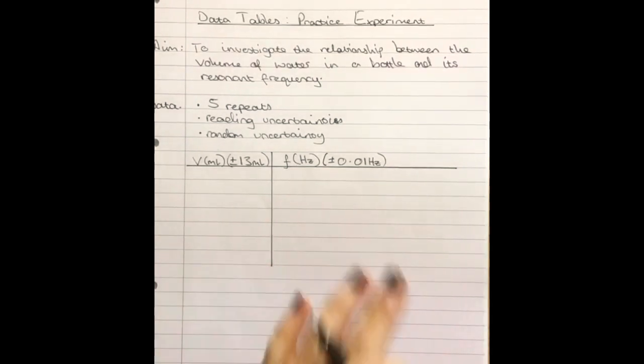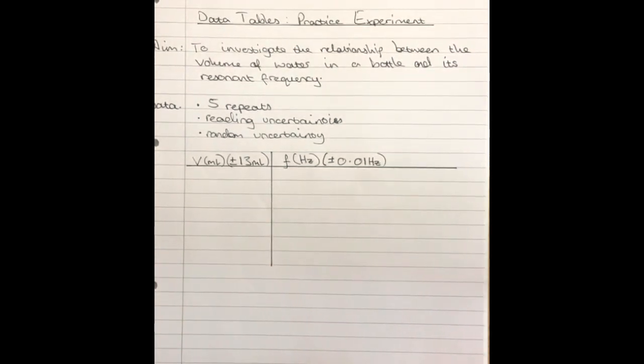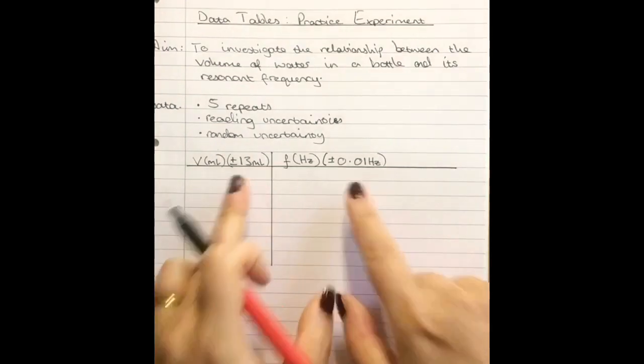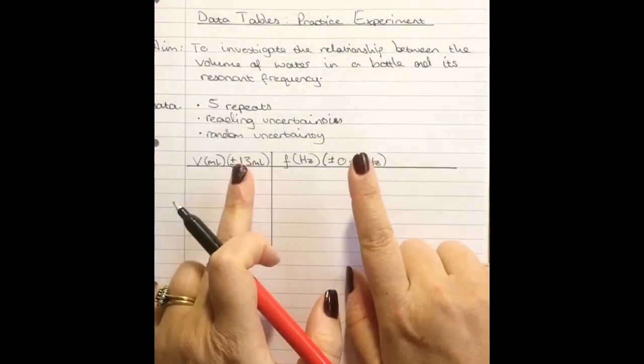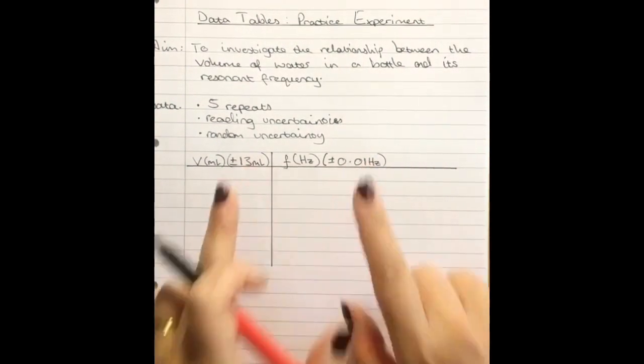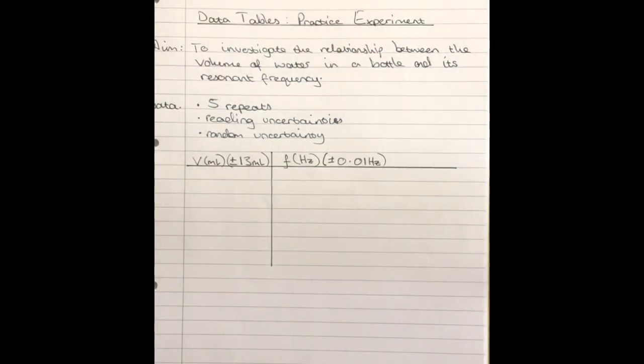Now there's a few more details that go into the repeated one, but before I do those, I'm going to ask you to pause the video here and, if you haven't done so already, go and find the reading uncertainties for your measuring devices and get yourself up to this point.